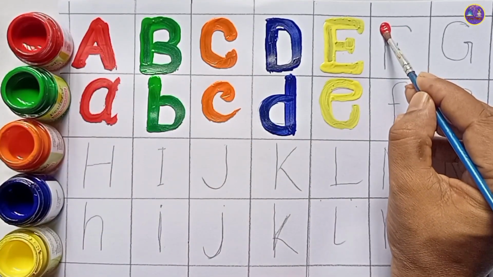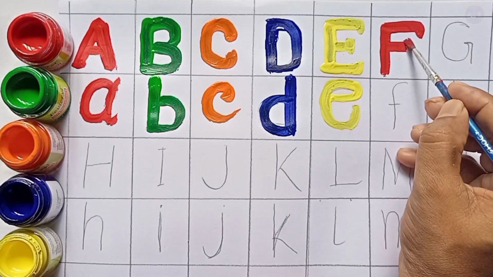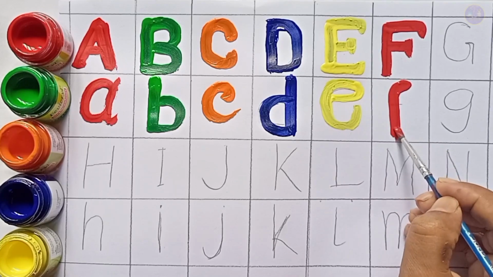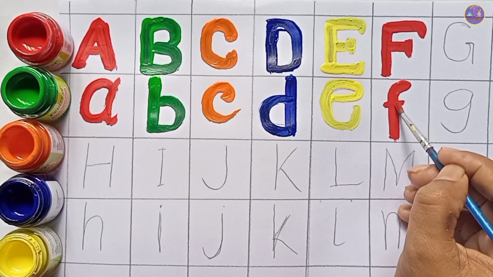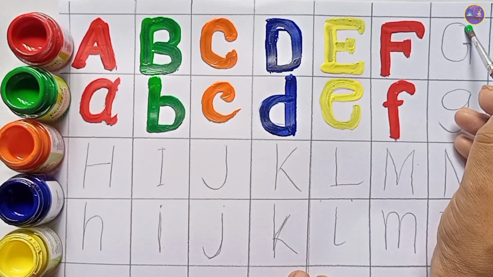Red color. F, capital F. F for pen. Small f. F for fish. Green color.